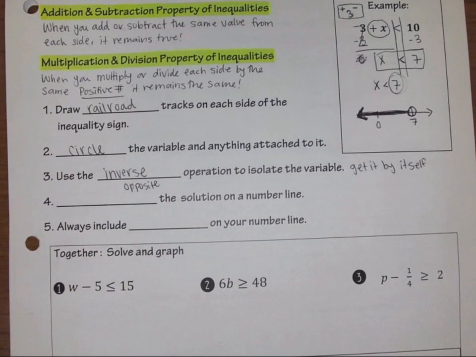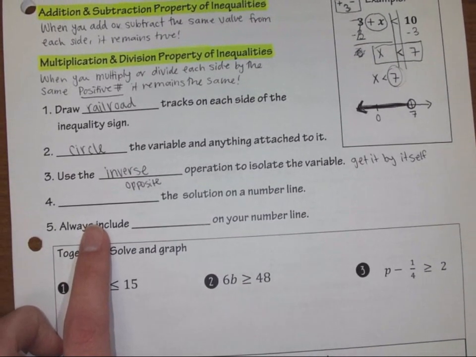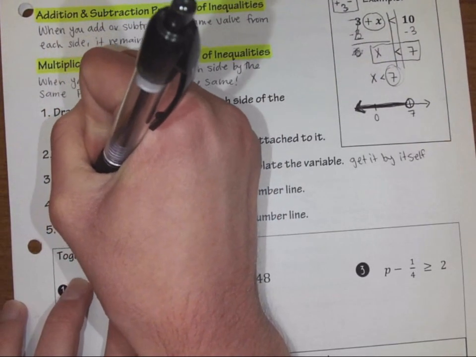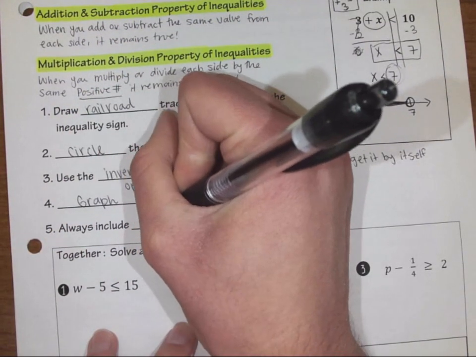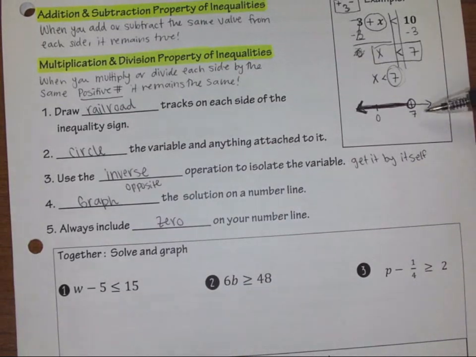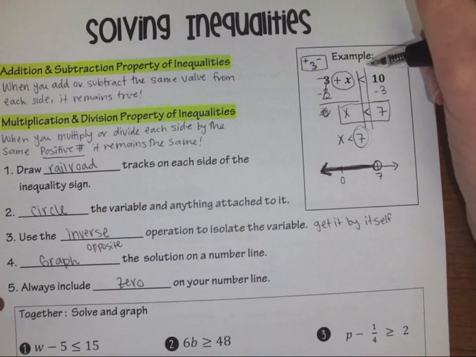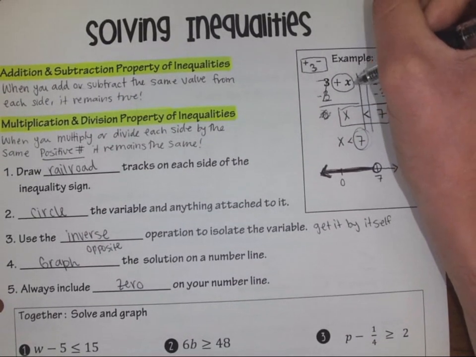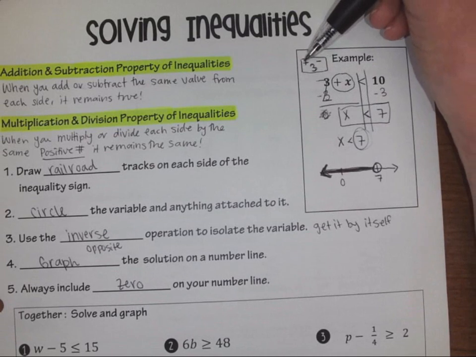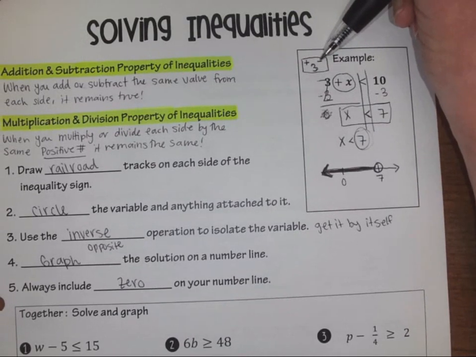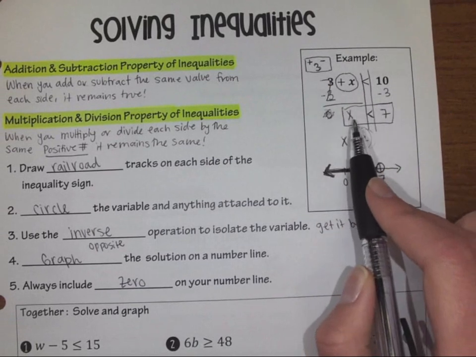So if we finish writing in our steps here, it says that number 4, we are going to graph our solution on a number line, and we always include 0 on our number line so we know if we've got positive or negative numbers and which way everything's going. So those were our steps. We started with our railroad tracks. We circled this variable to see what we needed to get rid of. We decided that we had a positive 3, so we needed to subtract 3 to get rid of it. So we did that to both sides.